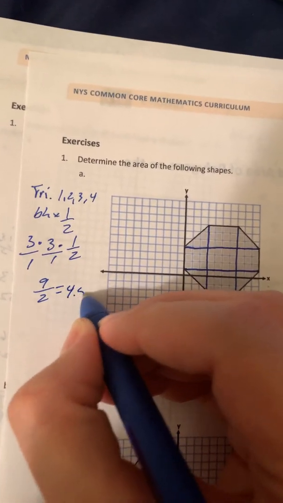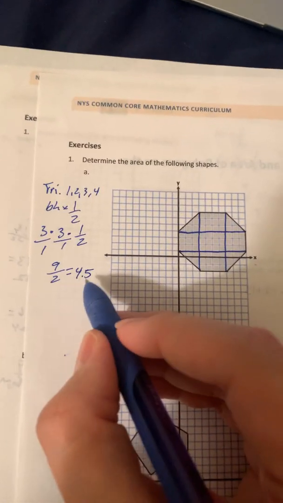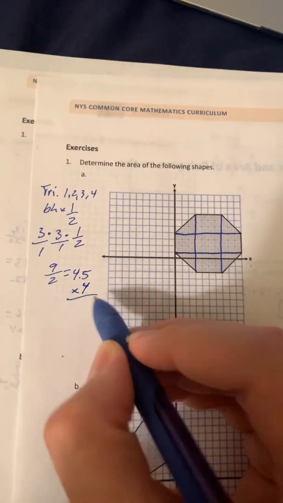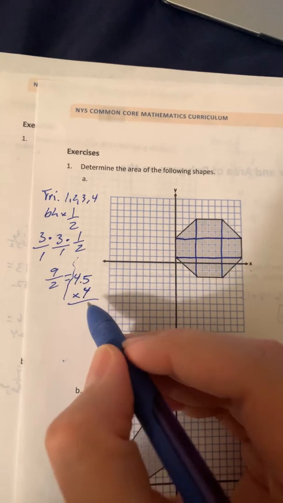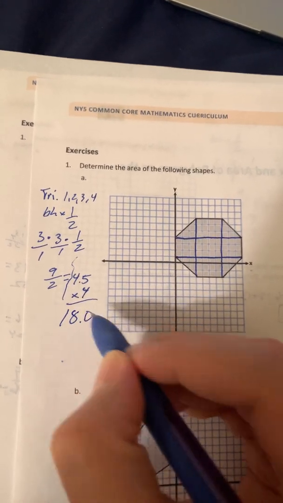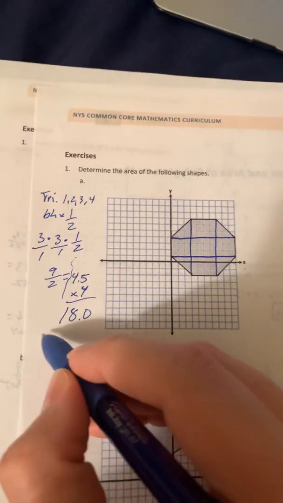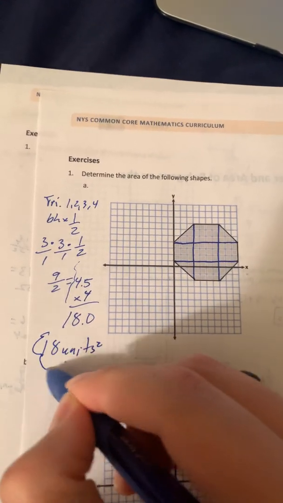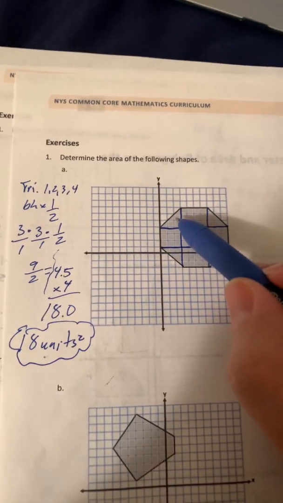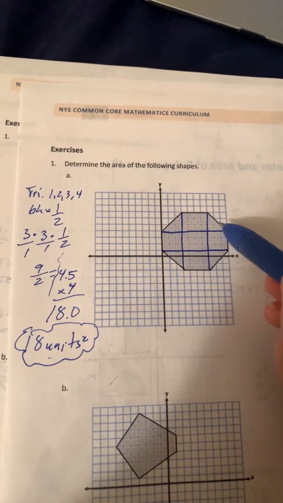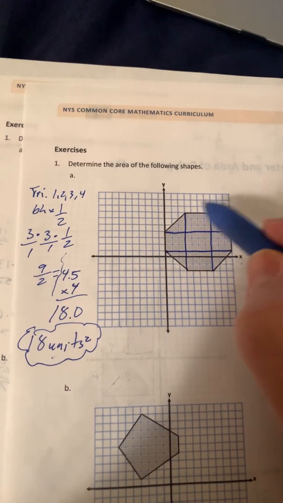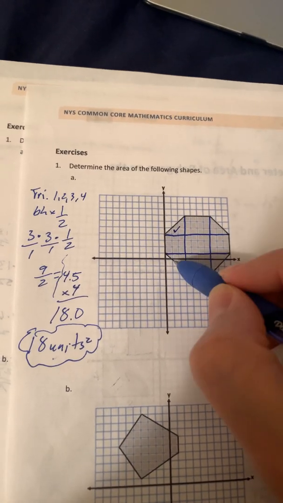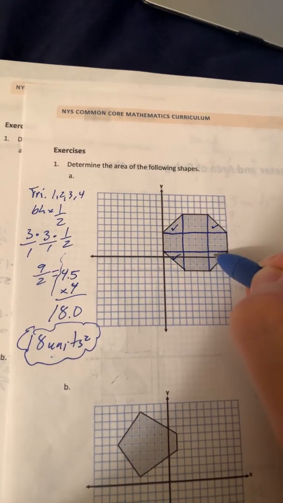That's the one we just got. 9 divided by 2 is 4.5, and 4.5 times 4, and we said it was 18. So the area of the triangles is 18 units squared. Each triangle is 4.5, so we already found this one, this one, this one, this one.